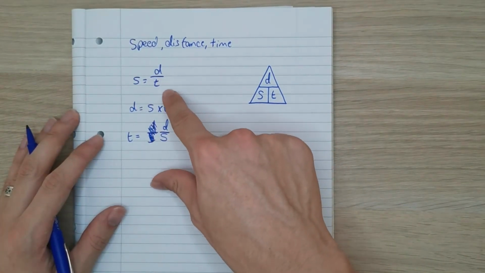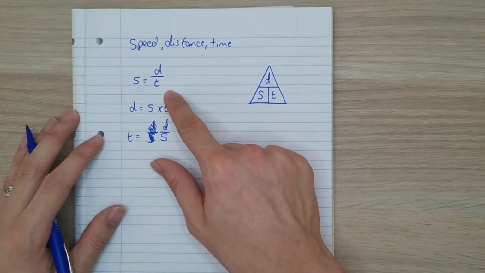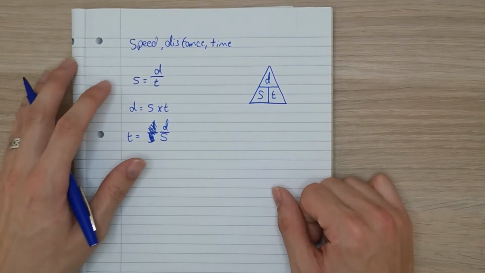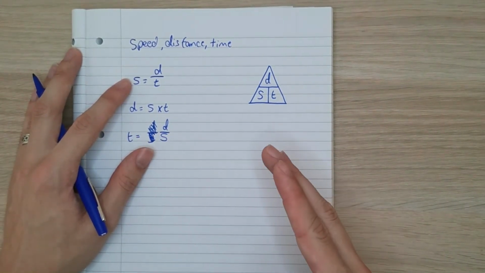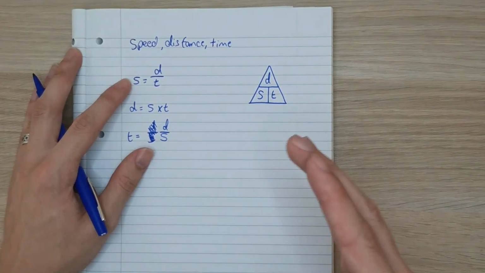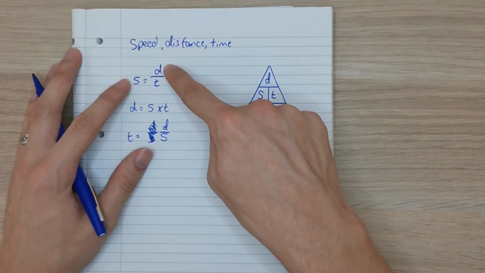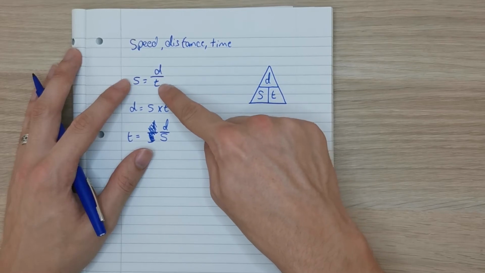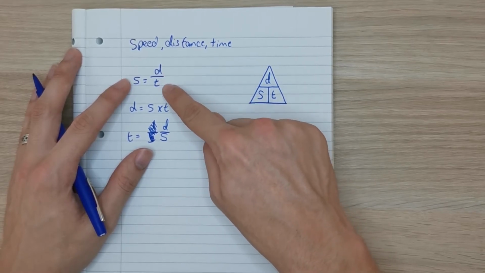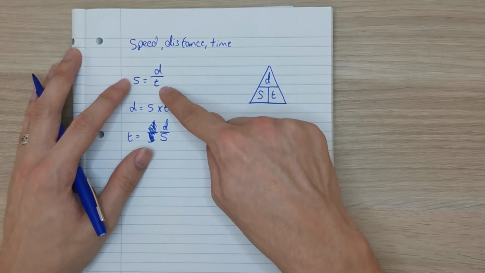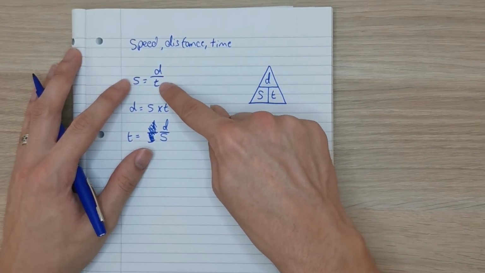Speed equals distance over time. How do I know that that's true? Well, if you think about the units for speed, it's miles per hour or kilometers per hour. If your distance is in kilometers and your time is in hours, that makes perfect sense. Kilometers per hour. If it's in meters and it's in seconds, meters per second.